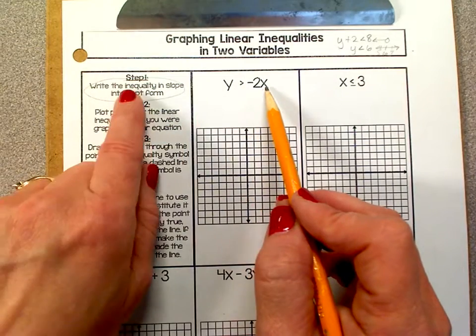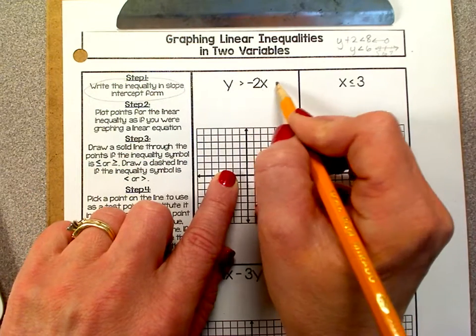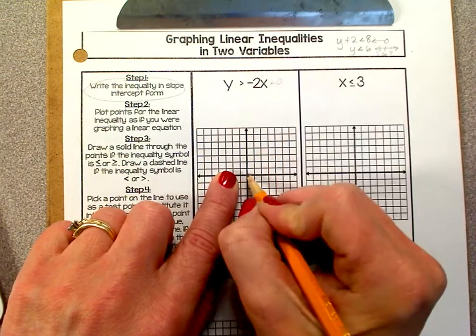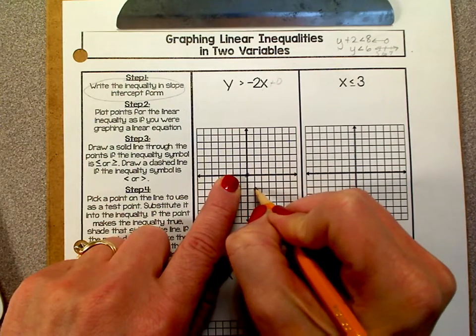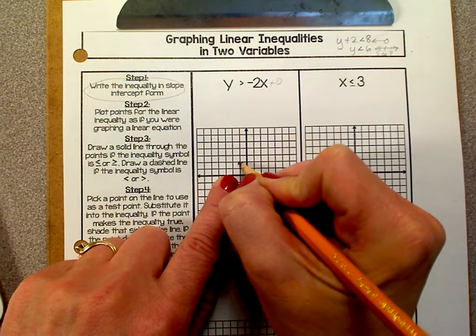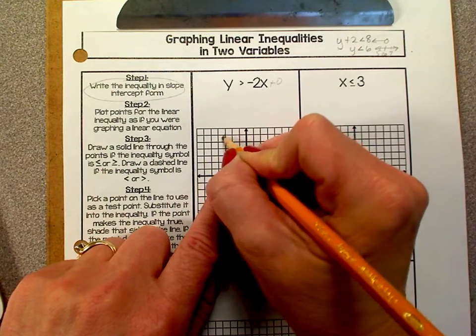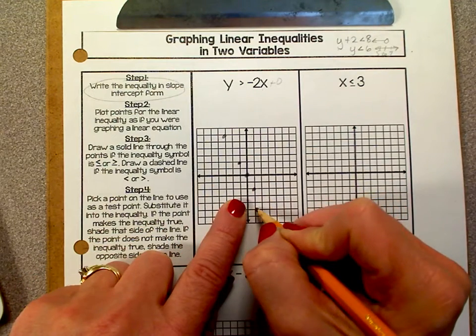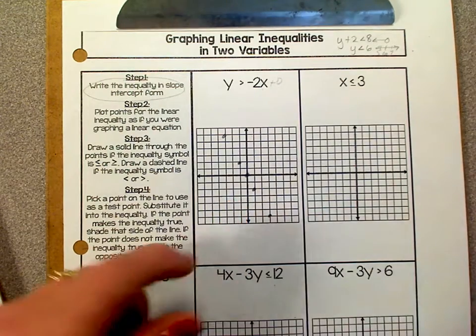So after you have slope-intercept form, you're going to graph your line as if it's in slope-intercept form. Here, your y-intercept is 0. So you have 0, and your slope is negative 2. So you have down 2 and to the right 1, or up 2 and to the left 1. I can't talk and do this at the same time. Okay, use your note card.